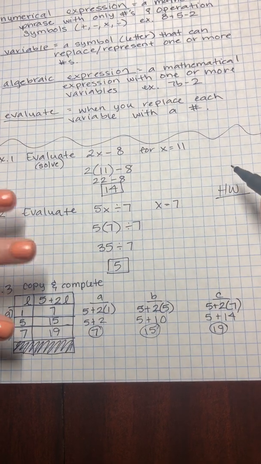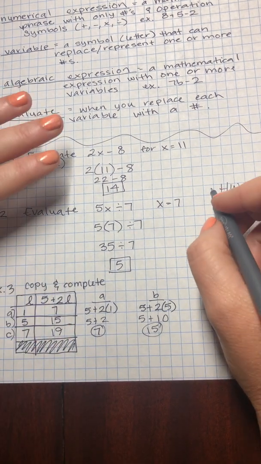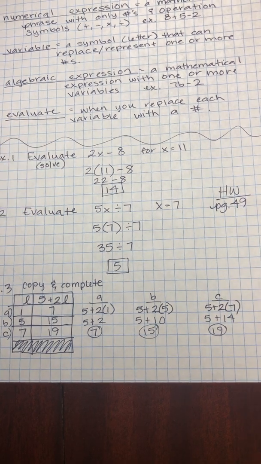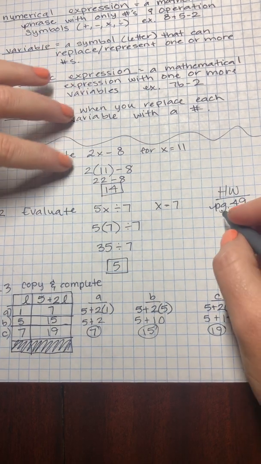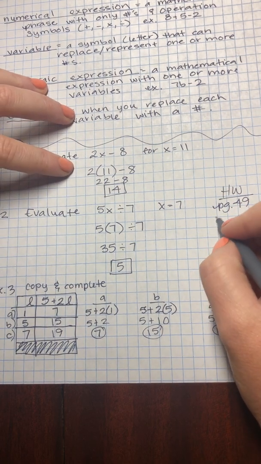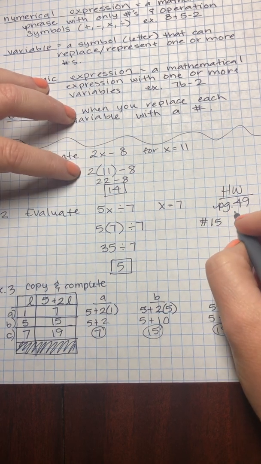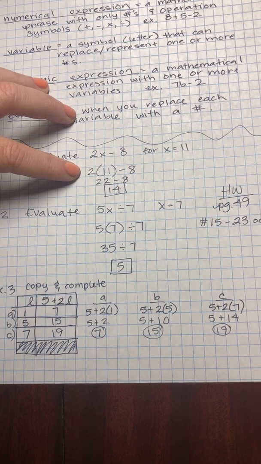Today you're going to be doing problems like these examples, and they are on page 49. Okay, so on page 49, we are going to be doing the odds, numbers 15 through 23. Okay?